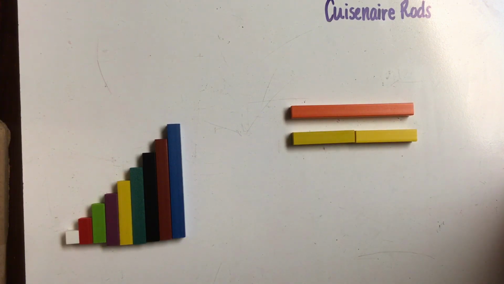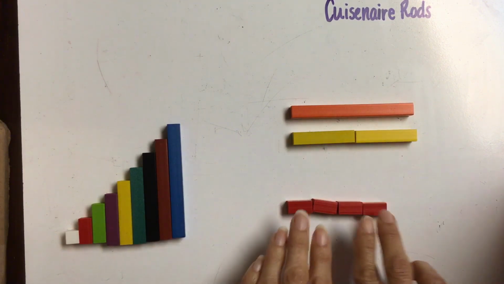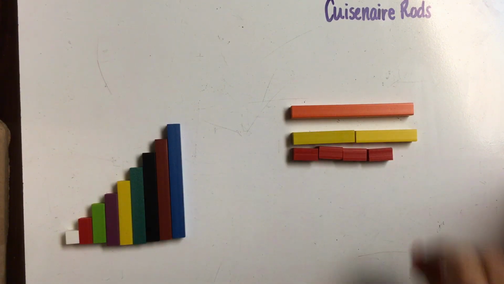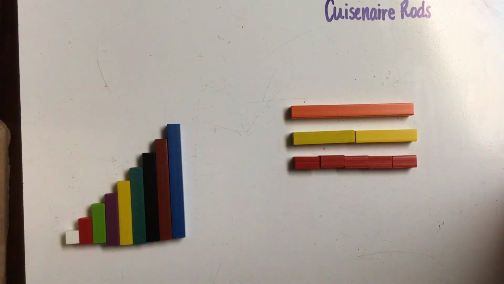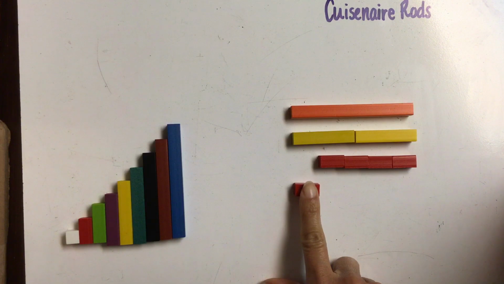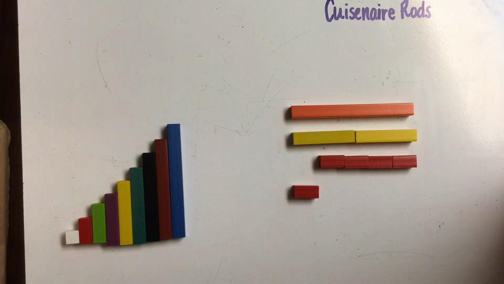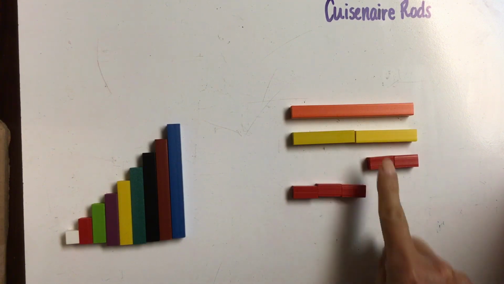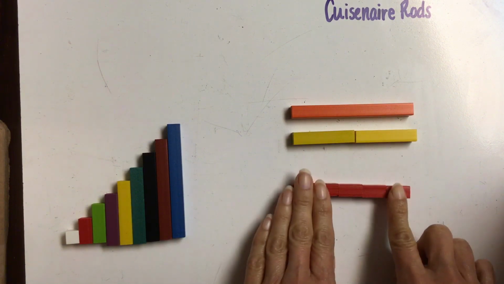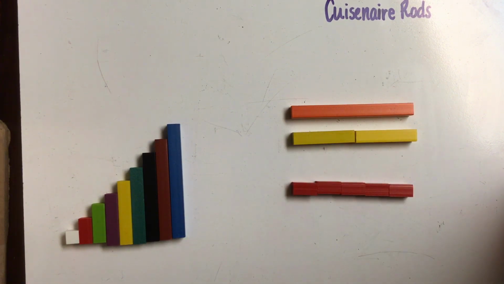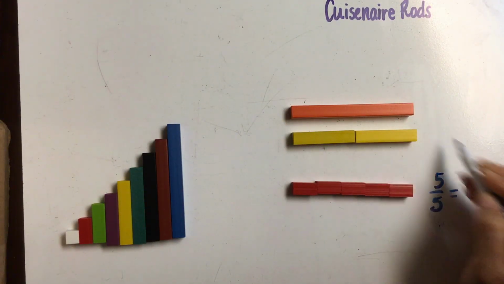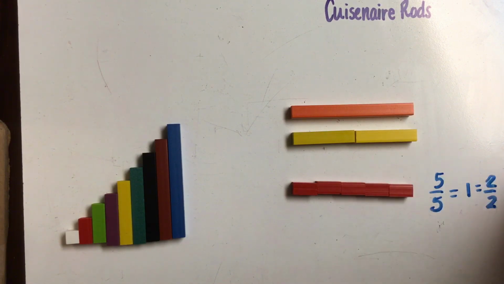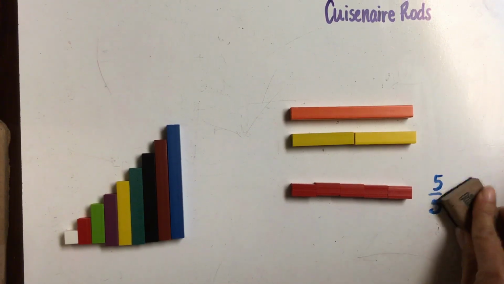You can further take that and say, oh, I can take that orange and partition it into 5 equal parts. That 5 reds equals 1 orange. So you can talk to the students and say, 1 red is 1/5. 2 reds is 2/5. 3 reds is 3/5. 4/5. Oh, 5/5. And here you can also teach that 5/5 is equivalent to 1 whole, as well as 2 halves, when you're saying that your orange is your whole.